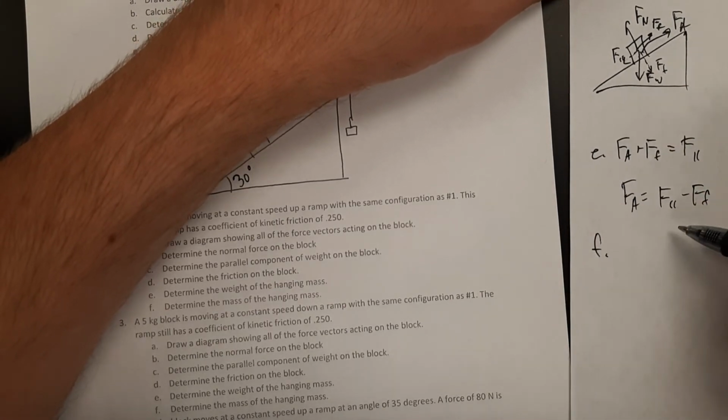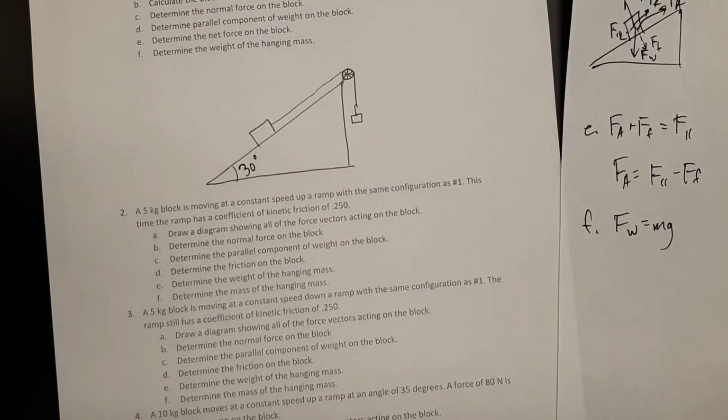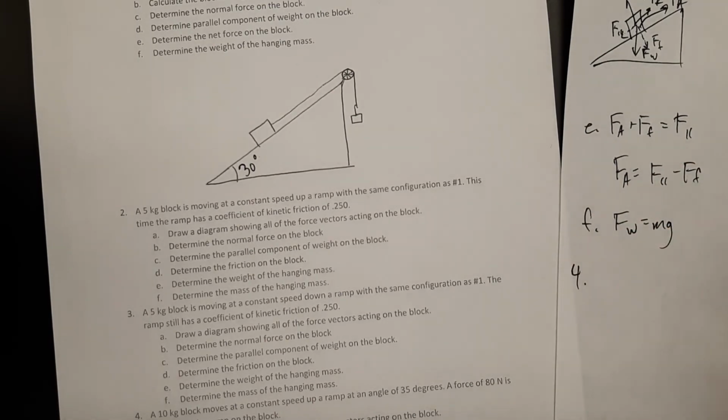Finding the mass of it, we got Fw equals mg. The weight of it is just what you found for Fa in the previous problem. G is 9.8, so divide that over. There's your mass.